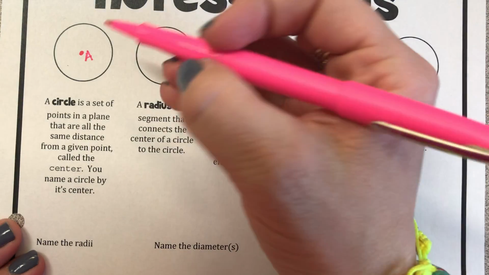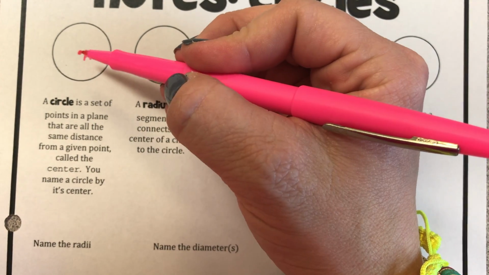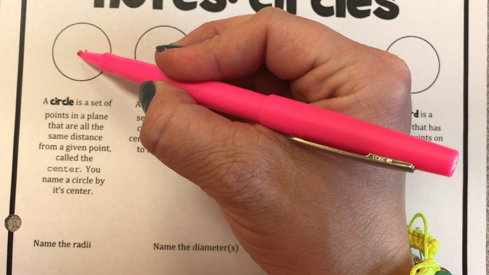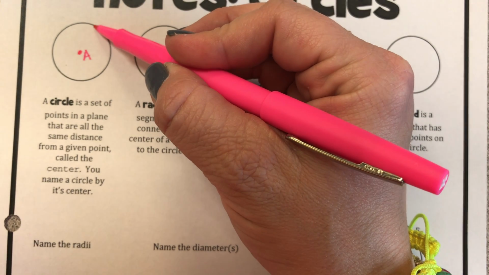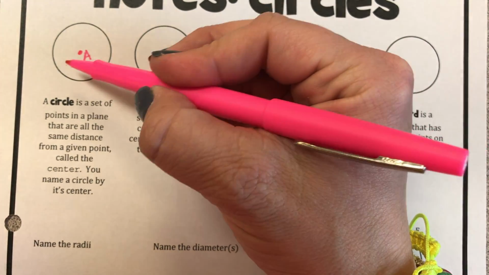point A, okay, if I were to take a ruler, obviously not this because I just kind of plopped it in there, but if this was the actual center, and we were to measure from the center to the circle, it would be the exact same distance every single time.